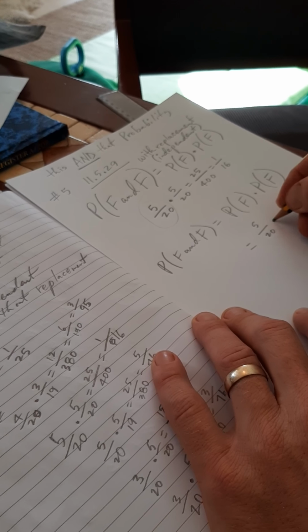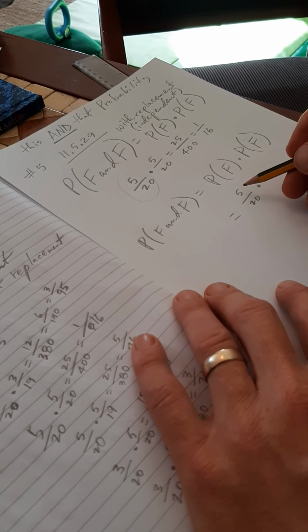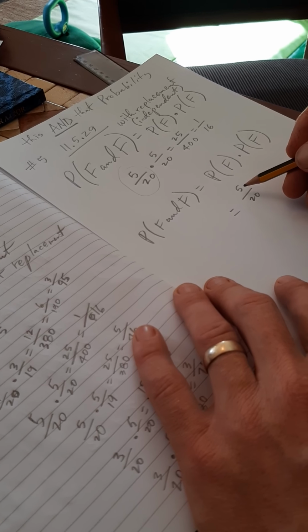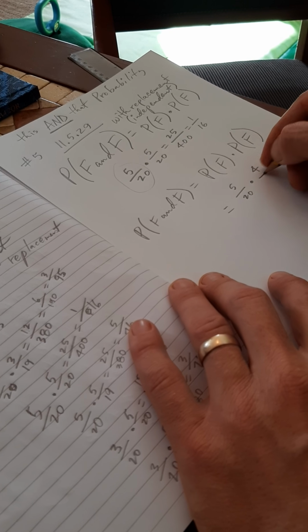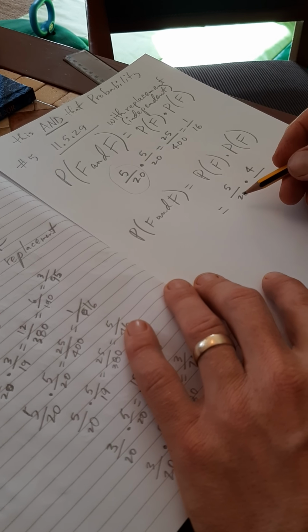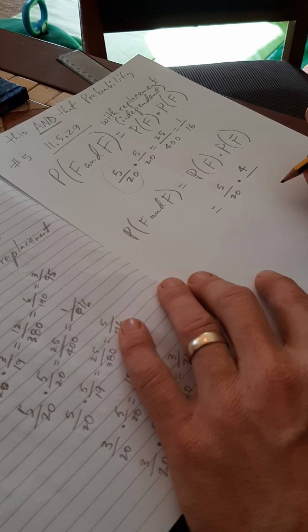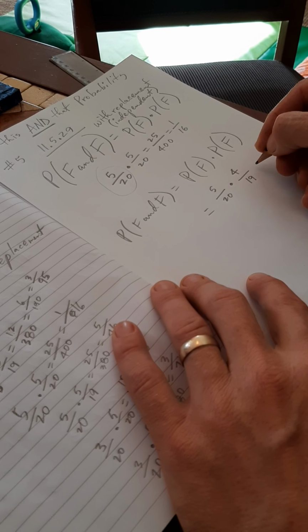Now what happens the second time? You got to use your brain here. You got to use your brain. I've taken 1 frog out, and I do not replace them. So how many frog cards are there? Only 4. And because I've taken out that frog card, how many total cards are there? There's not 20 anymore. There's 19.